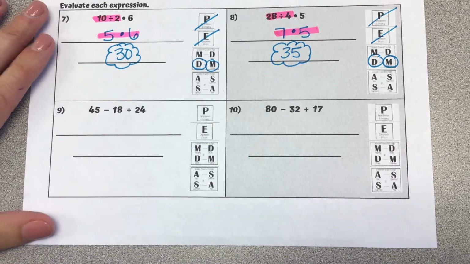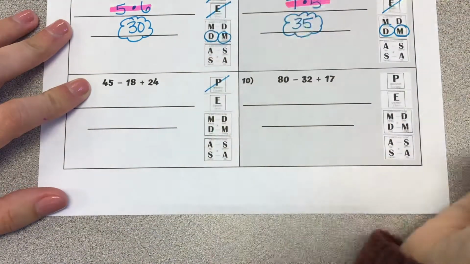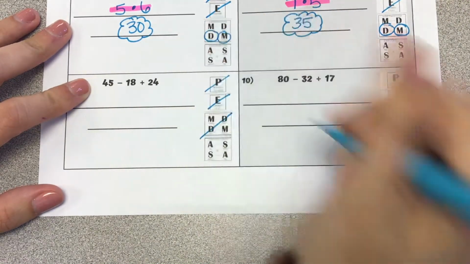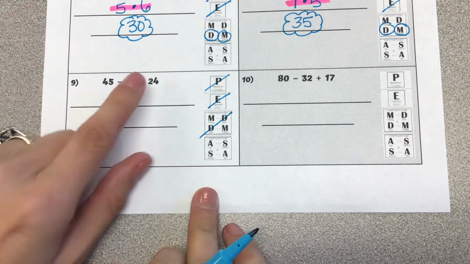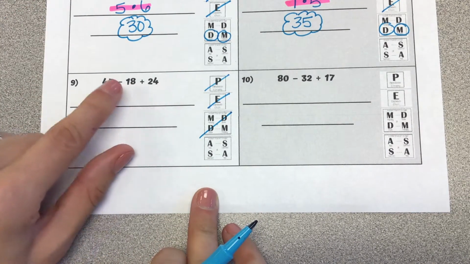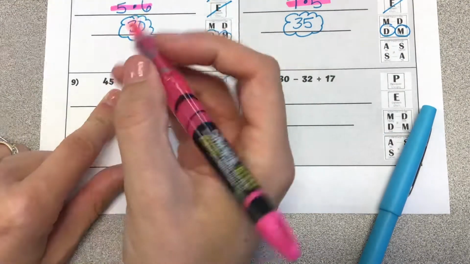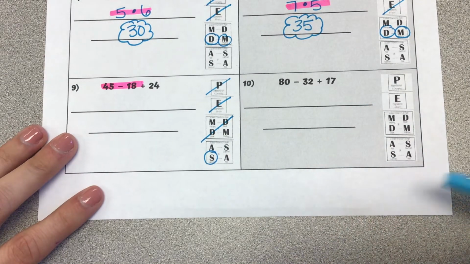All right, number 9. Going through the same process. I don't see any parentheses. I don't see any exponents. I don't see any multiplication or division, so we're going all the way to the bottom here. Addition or subtraction. It's not always adding first, it's whatever is furthest to the left, which in this case is subtraction. So I'm going to highlight first that I'm doing 45 minus 18.